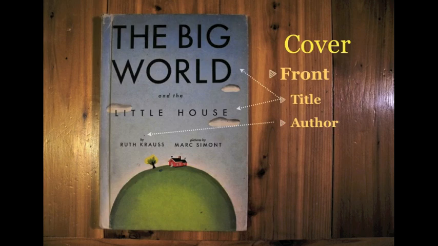And what is the name for the person who draws the pictures, or makes the illustrations? That's the illustrator. Can you say illustrator with me? Illustrator. The illustrator for The Big World and the Little House is Marc Simont. Some books will say illustrated by. This book says pictures by to show that he is the illustrator. And some books may only have one name listed, which usually means that the same person made both the words and the pictures in the story.